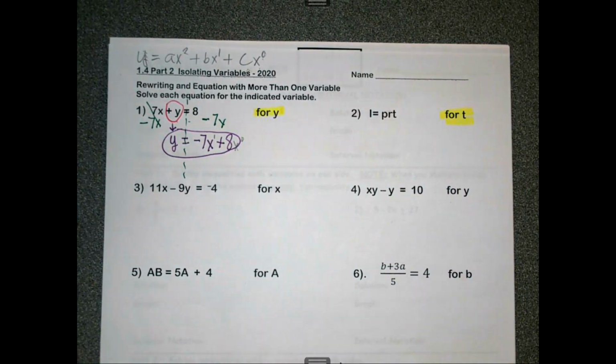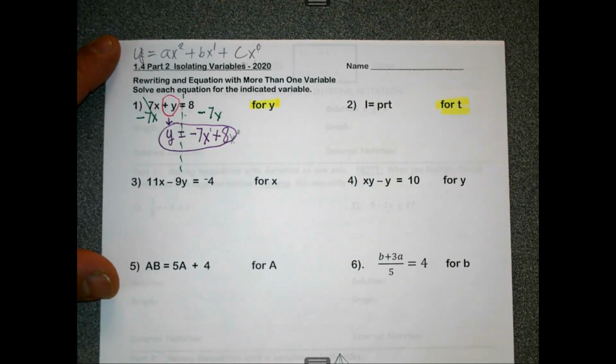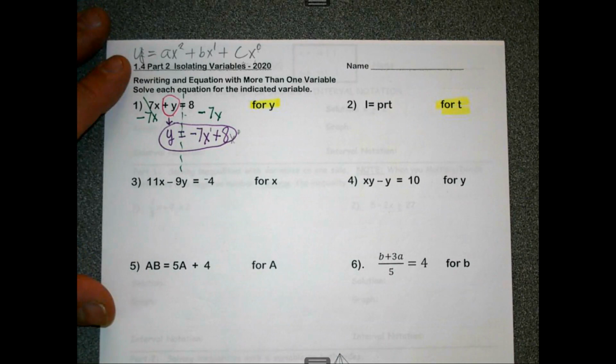Great question. Ooh, a math question right off the bat. I like that. Wow. I'm a happy camper.